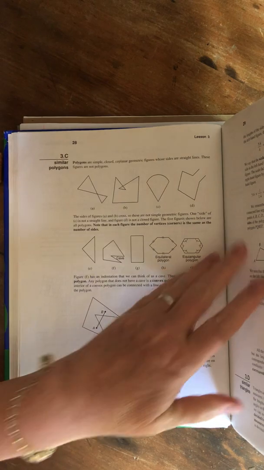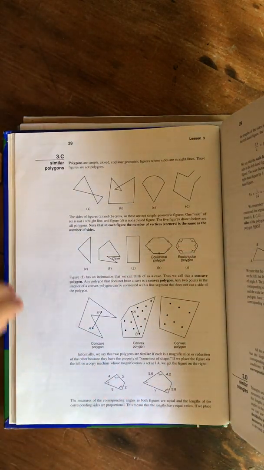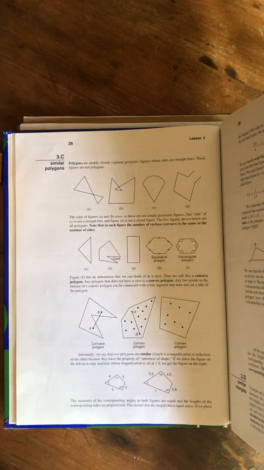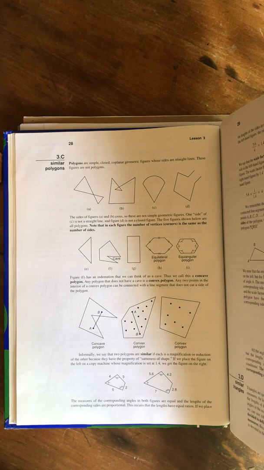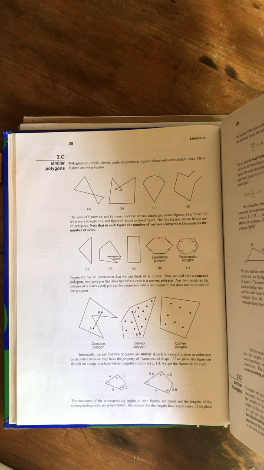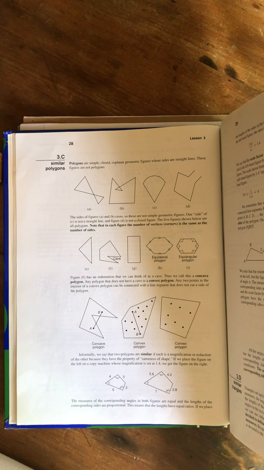Okay, enough about Pythagoras. He's back on his island. Let's talk about similar polygons. And I'm just going to show you the book because I don't want to copy all of this. I know there's a big shadow. I hope you can see well enough. Polygons are simple, closed, coplanar geometric figures.